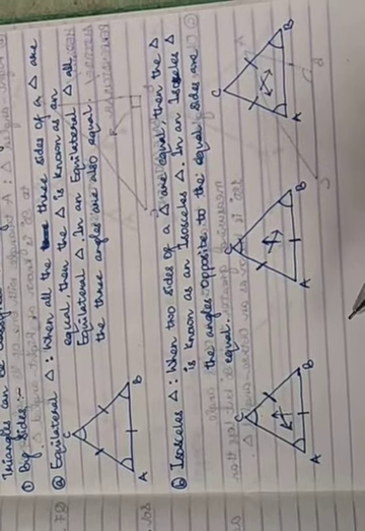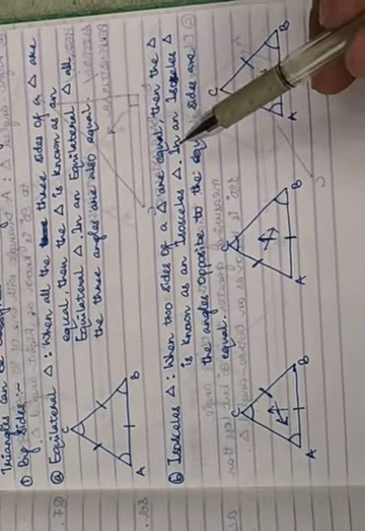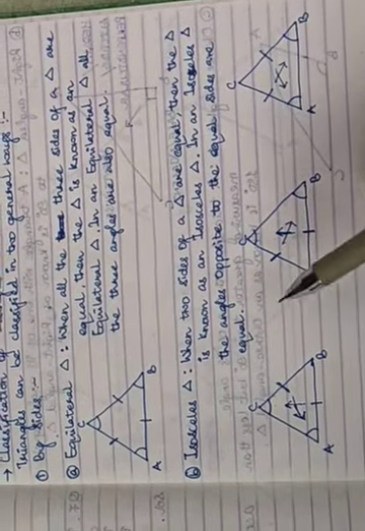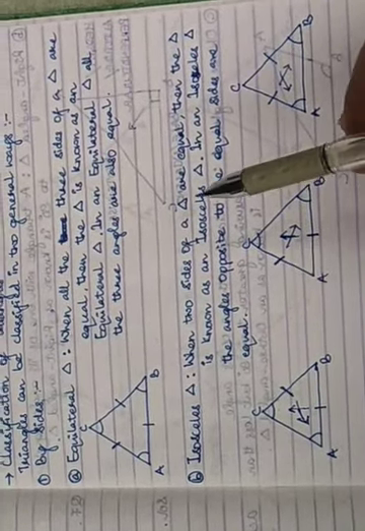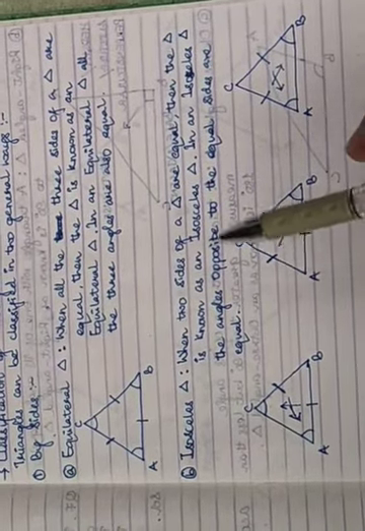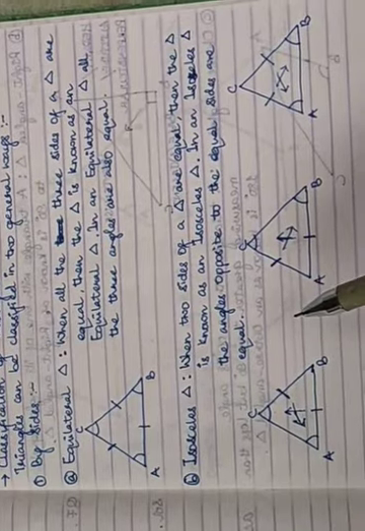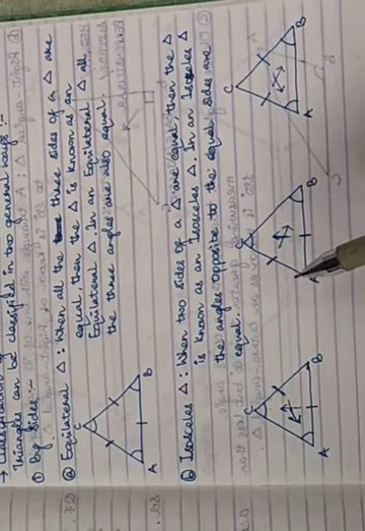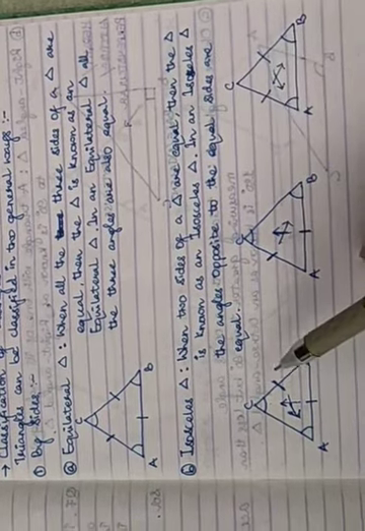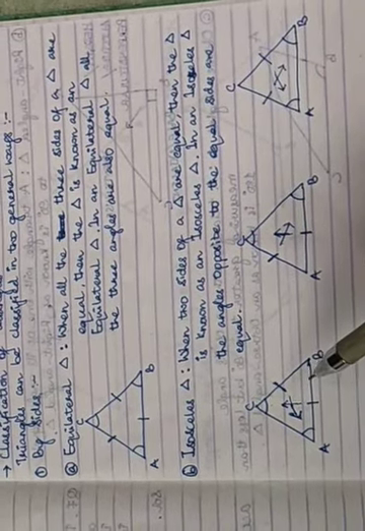So what is the importance of this? In an isosceles triangle, the angles opposite to equal sides are equal. That means, simple: in an isosceles triangle, two sides will be equal. Now, one more thing you can conclude is that two angles will also be equal. Now, which two angles are equal? That is very important. That is why the marking is important, as I said earlier as well.